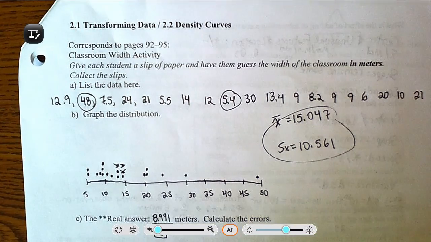Everybody, this is lesson 2.1 on transforming data. Okay, say that I gave you each a slip of paper and I had you guess the width of the classroom in meters. Then I collected the slips of paper. Now, none of us are too good at guessing in meters, so our answers have a lot of variety, which is kind of fun for the activity that we're doing with these numbers.